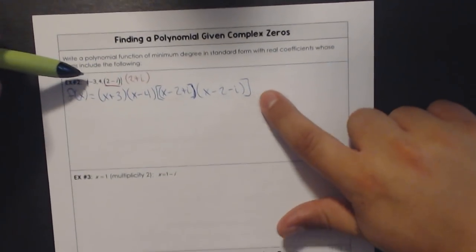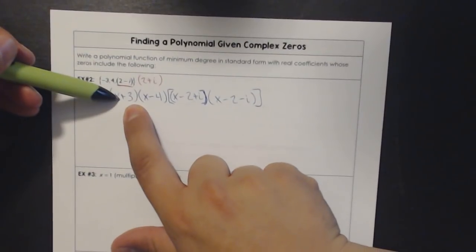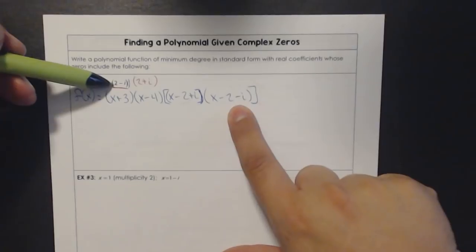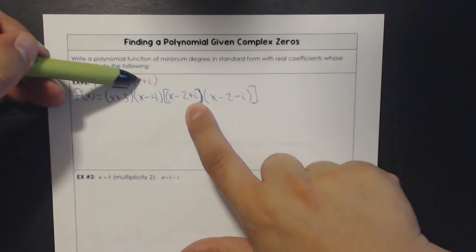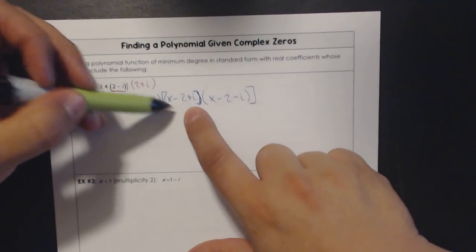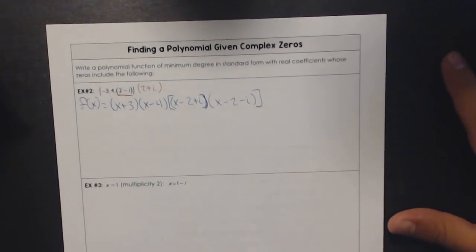So I've listed out my factors. -3, I put a +3. +4, I put a -4. Here's my 2 minus i, and here's my 2 plus i. Now with the conjugates, I just write them out. I just write x minus exactly what I have, and it works out pretty nicely.